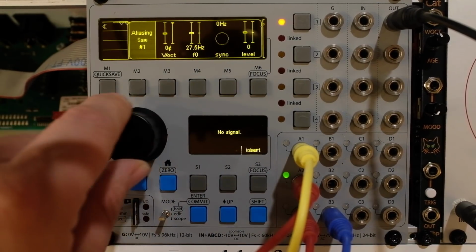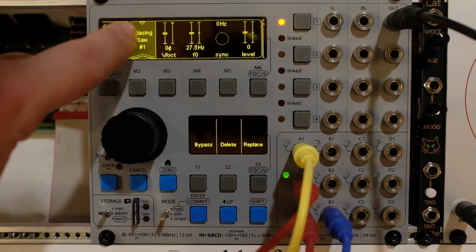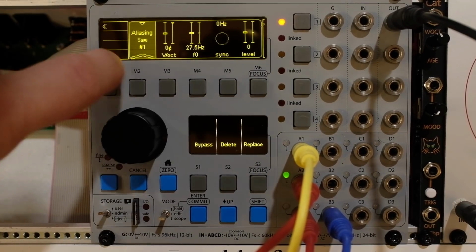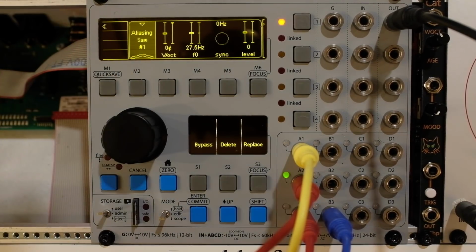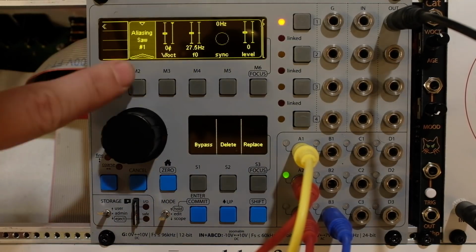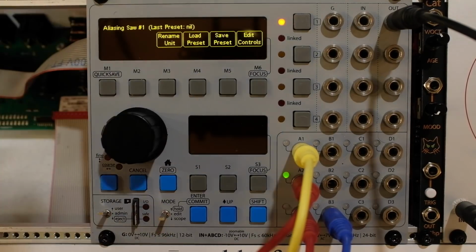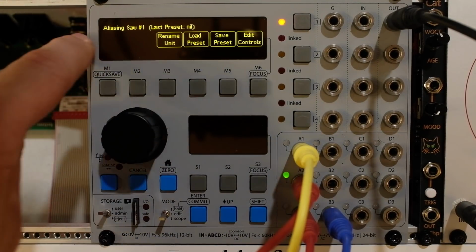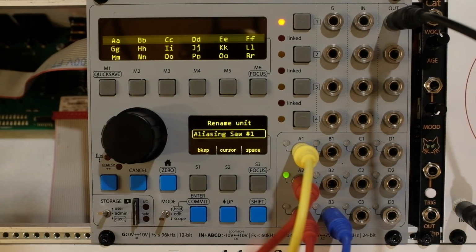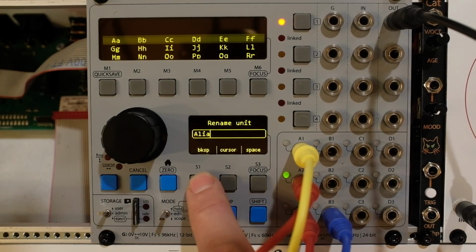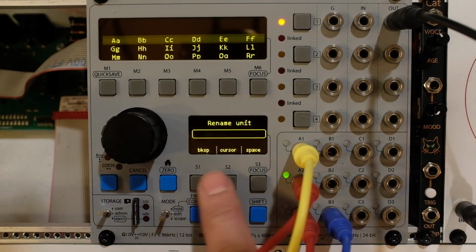Another thing you can do, just for some housekeeping, is if you press the M key where the header is, notice that the arrow is sort of bouncing up and down. That's telling us that there is a submenu of parameters there. So if we hit the M key, it's giving us a few little things here. So we got rename unit. So instead of aliasing saw, I could just rename this. And look, it's laid out pretty self-explanatory.